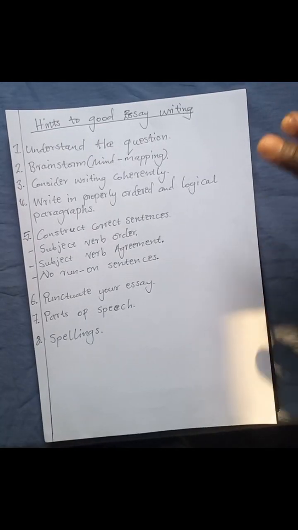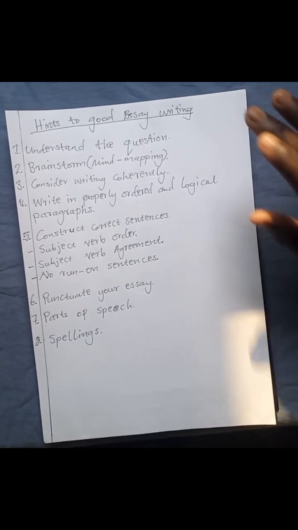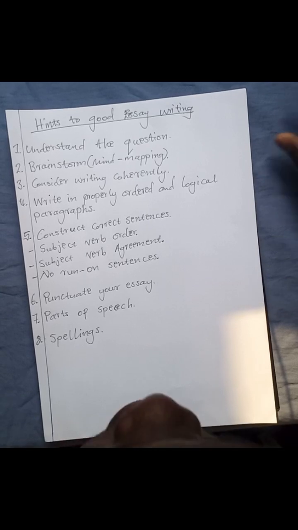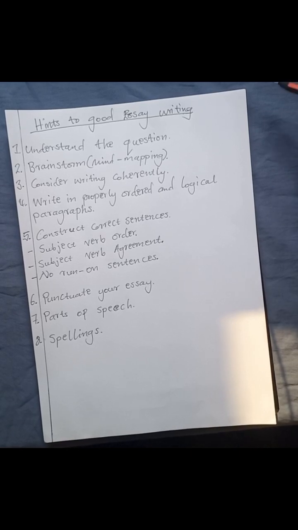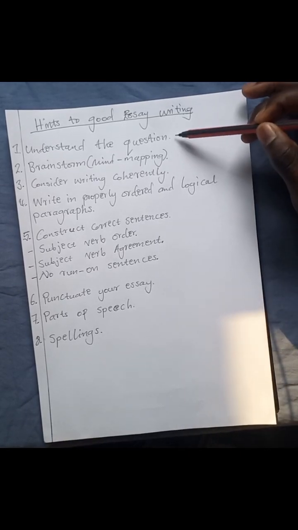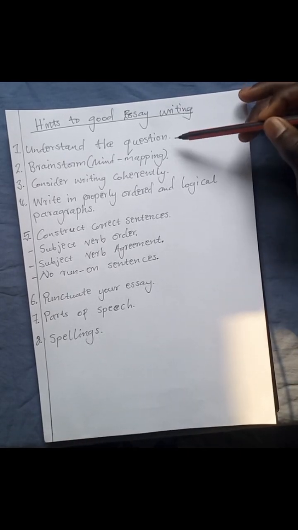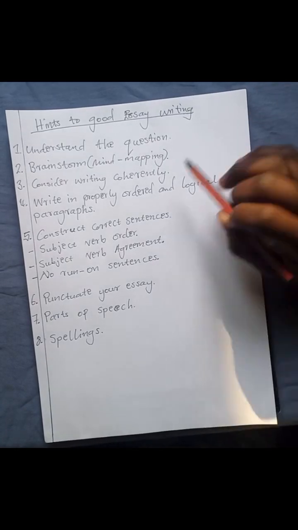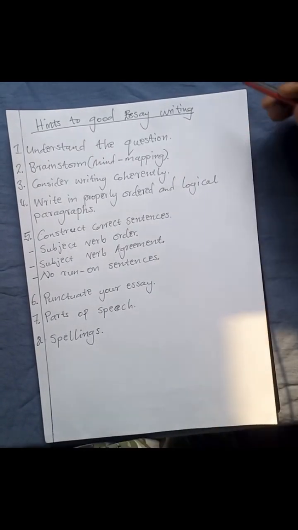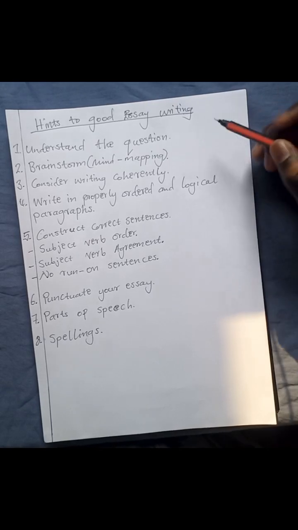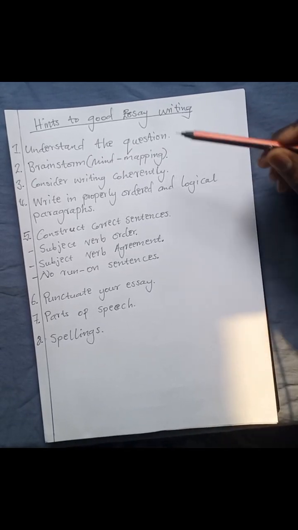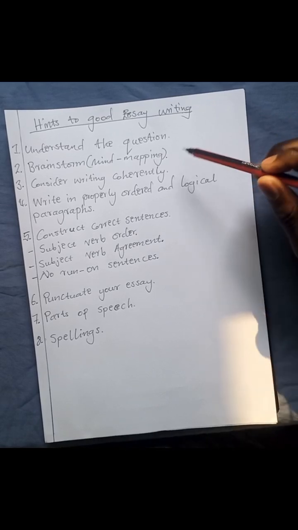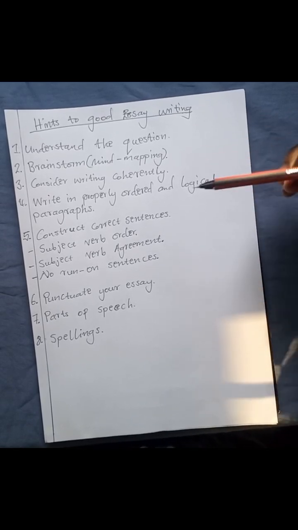So now, when we are trying to answer essay questions, my first hint or advice is that you're supposed to understand the question that you're given. Because when you understand the question, you would identify the type of essay you are required to write. If you don't understand the question, you will not know the type of essay you are supposed to write. So number one, understand the question. Once you understand the question, it becomes easy for you to write that essay.